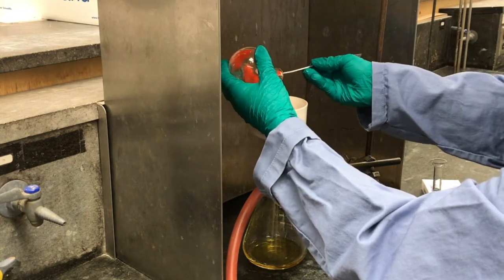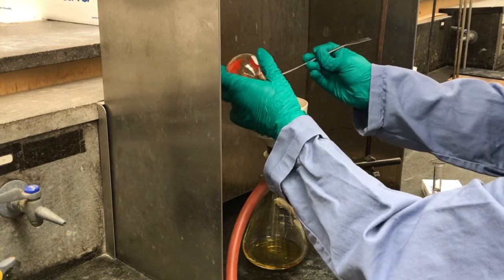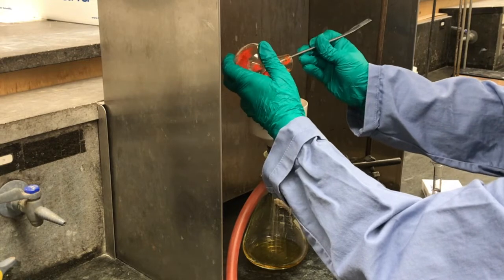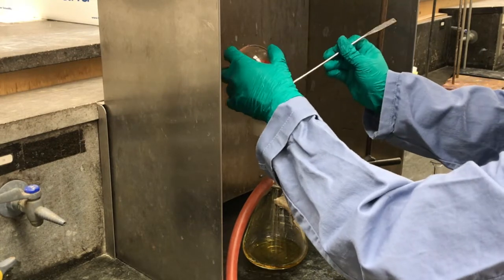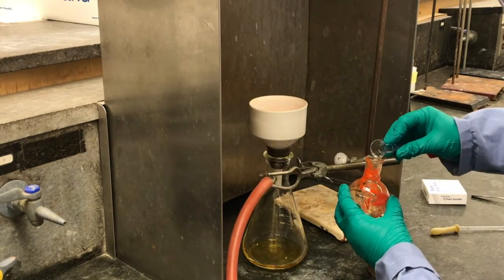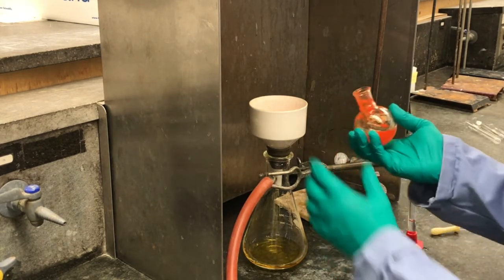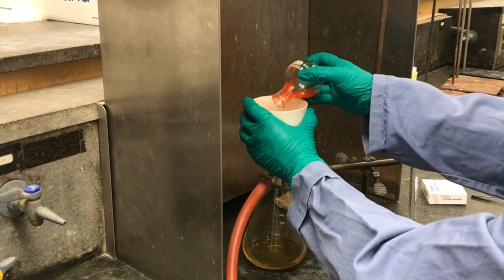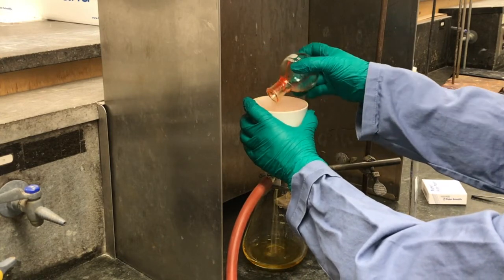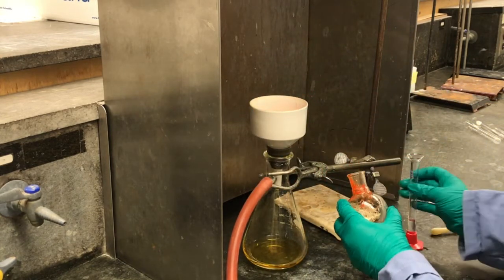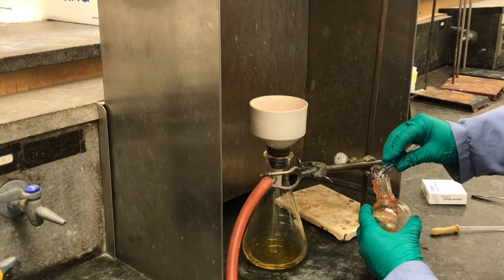To help break up a lot of the clumps, we're just going to use a spatula to try to get as much of the solid onto the filter paper. And then we're going to wash the flask with 2 milliliters of cold ethanol. Try to rinse that out and get as much of the product out. And then we'll repeat this with another 2 milliliters of ethanol.